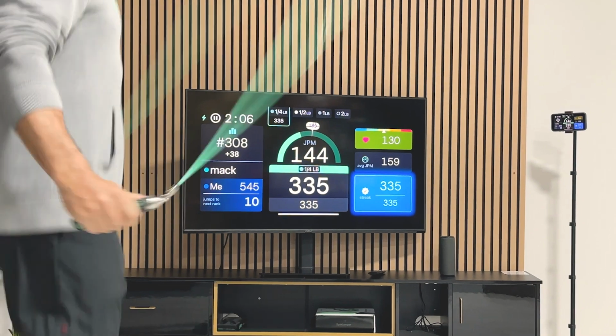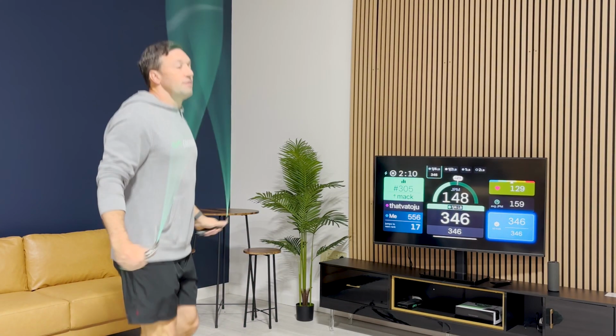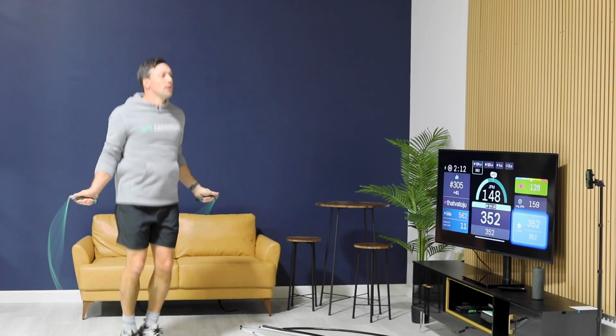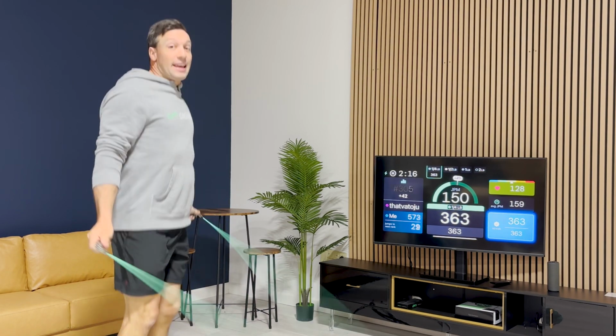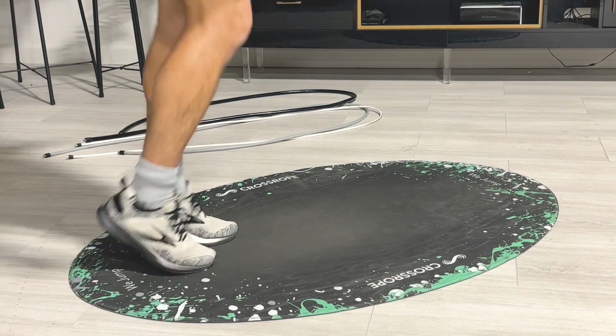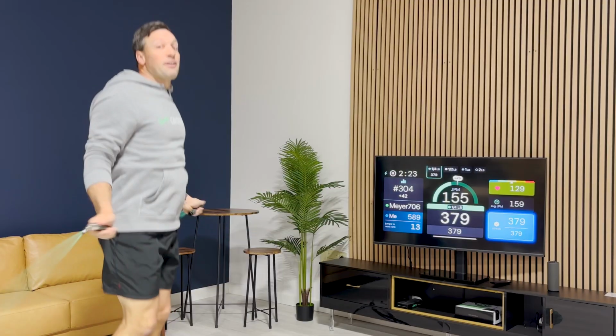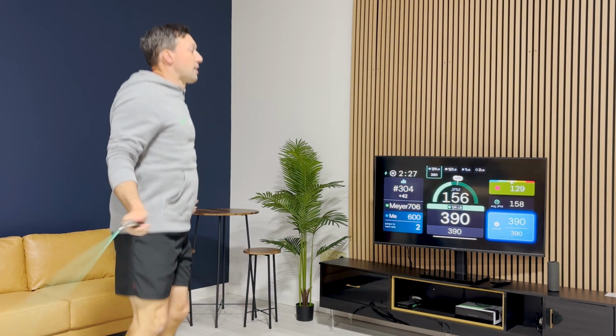So if you're doing other workouts, if you're doing rounds, if you've done a bunch of free jump sessions, the leaderboard will show either the total jumps you've done for the day, or if you select for the month, it'll show your rank for the month and how you're moving up as the day progresses.